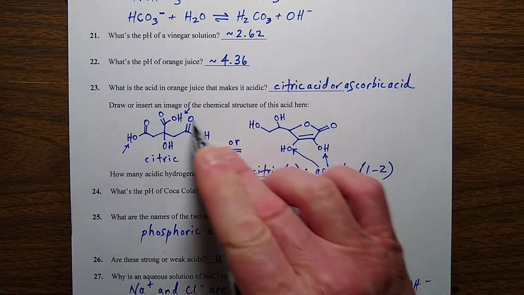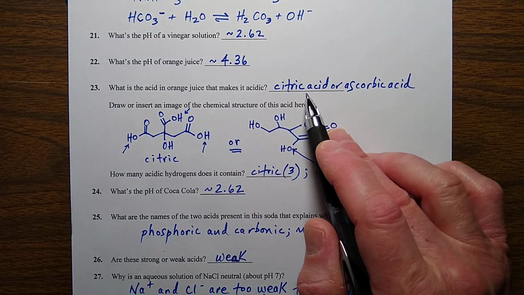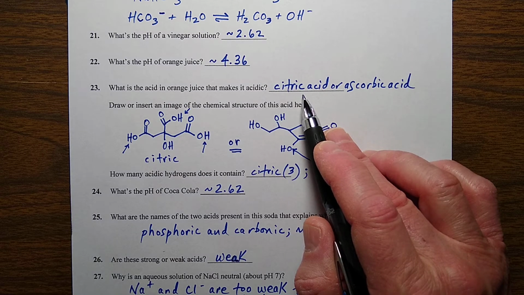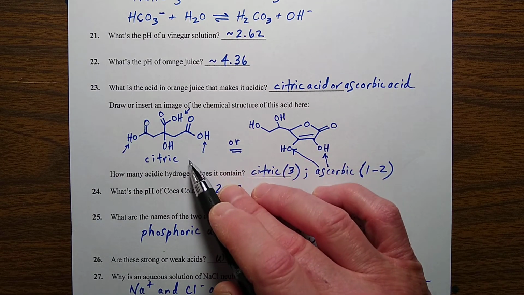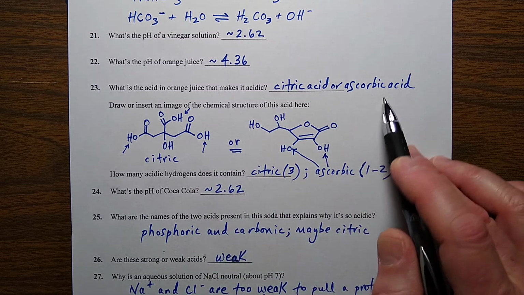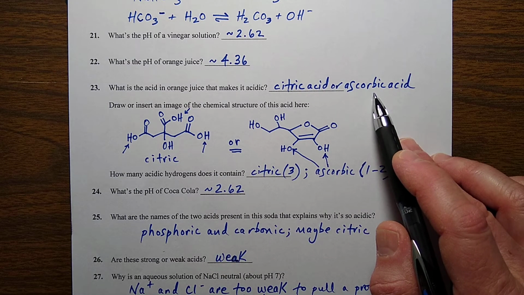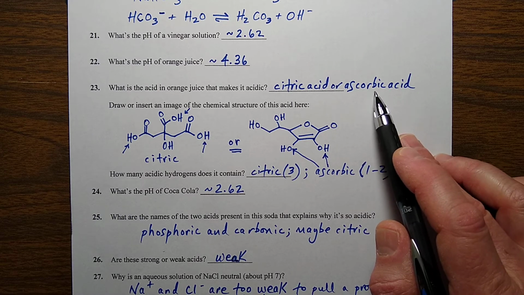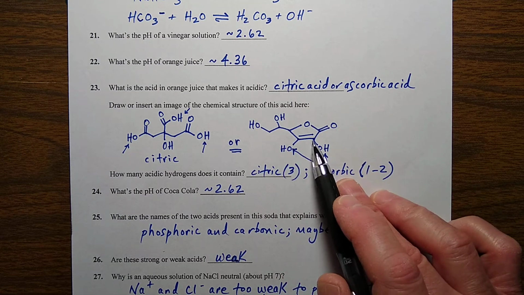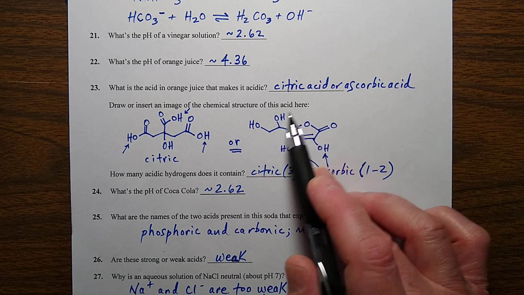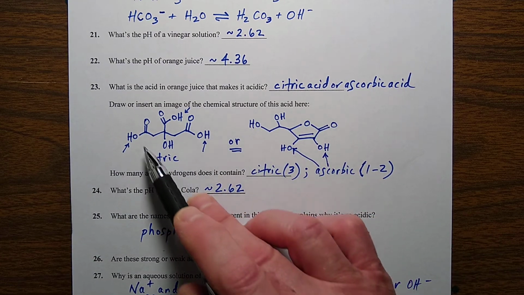I asked you, what is the acid in orange juice that makes it acidic? Again, citric acid is the main acid that makes things like lemons and oranges and grapefruits acidic. But some of you put ascorbic acid, which is fine too. That's vitamin C. That's this molecule here. The number of acidic protons on a citric acid molecule is 3.